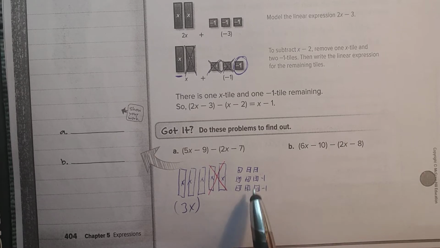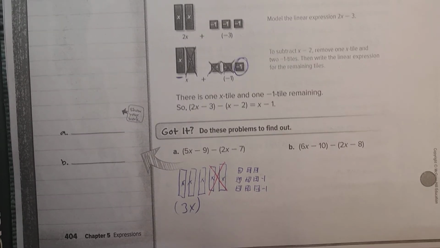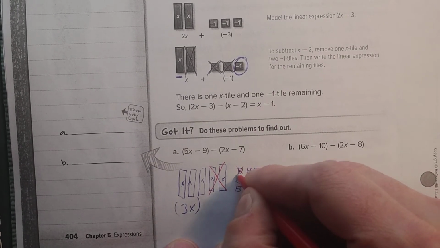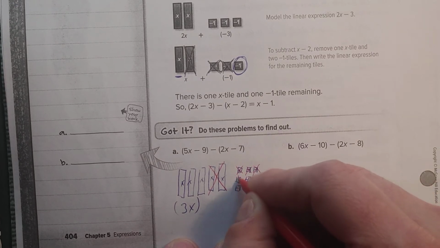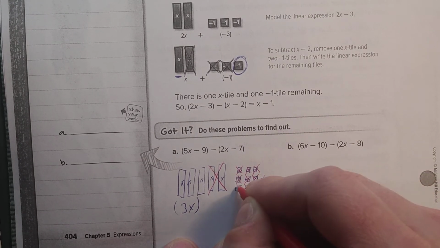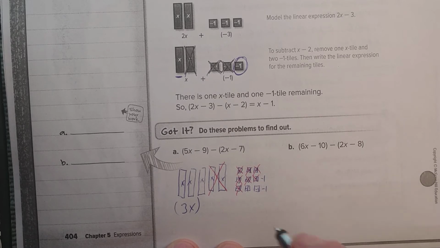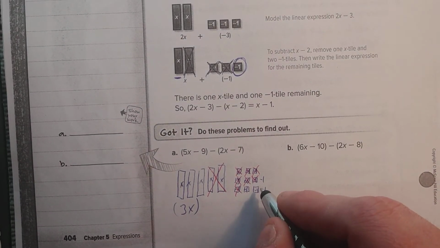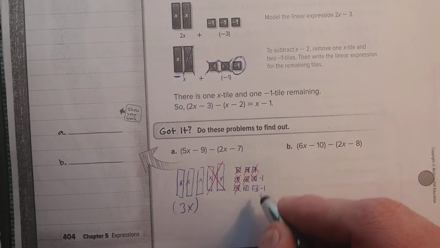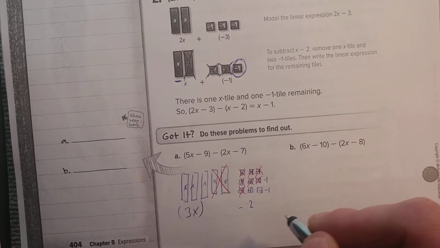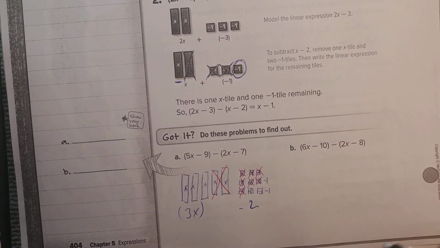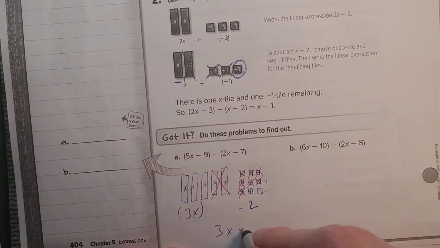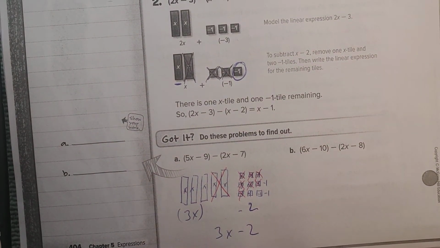So if I'm going to subtract negative 7 from this, that means that I'm going to have to get rid of 1, 2, 3, 4, 5, 6, 7. And how many negative 1s do I have left? I have two of those. So if I have two negative 1s left, that would be minus 2. So you should have had 3x minus 2 for that one. Alright, on to the next one.